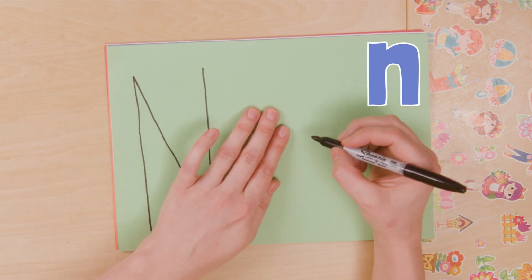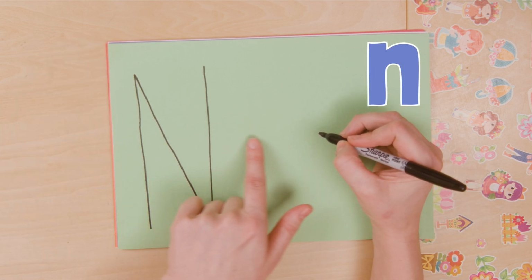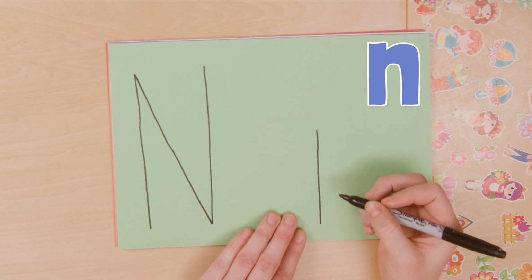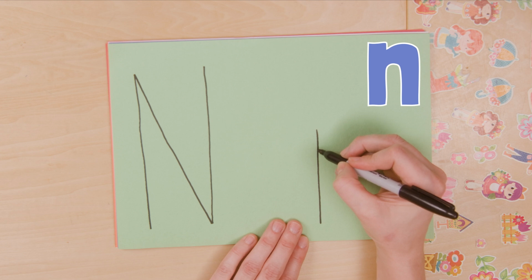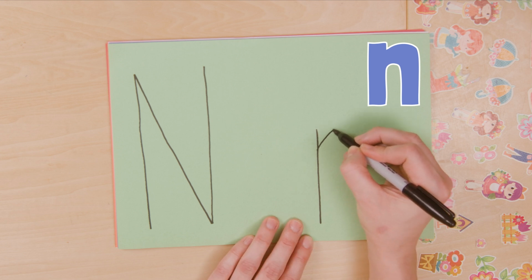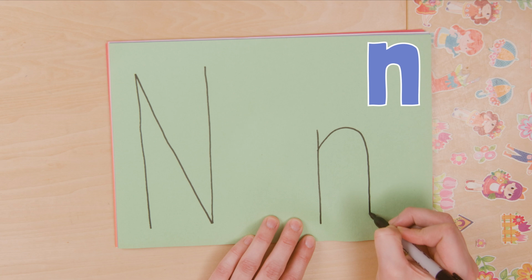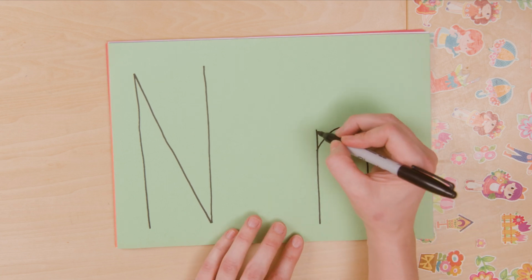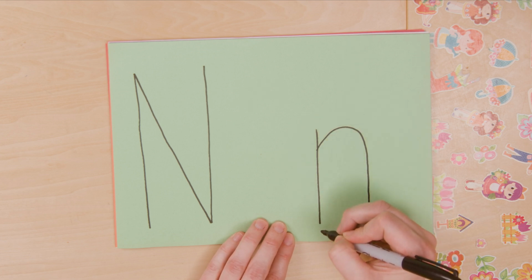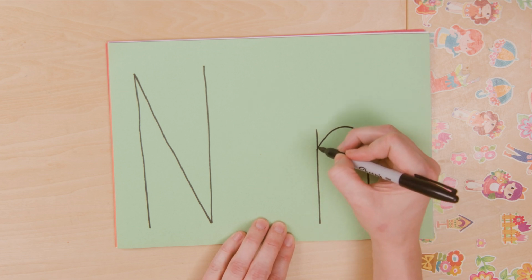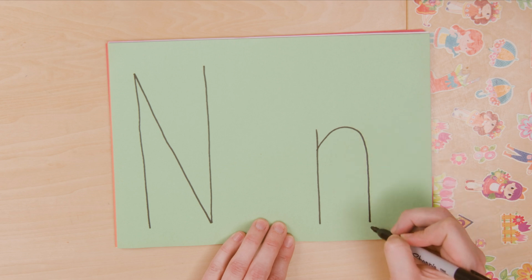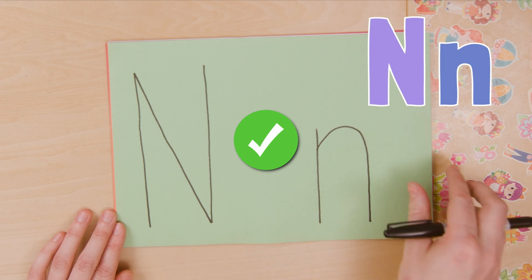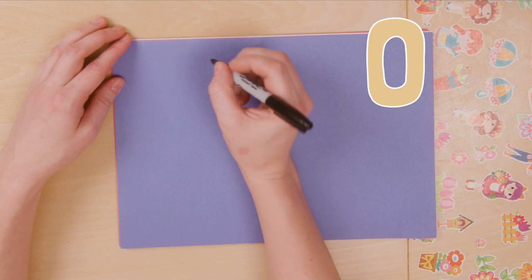Let's do the small n. So we're going to go about midway here, down in a straight line, and then we're going to do our little candy cane move, just like so, just like the M, except we're only going to do one this time. There's the small n. Try it with me. Come to the top and down, and then we're going to candy cane around. Capital N, small n.